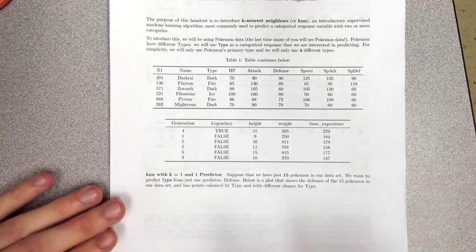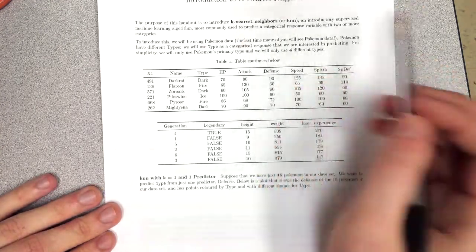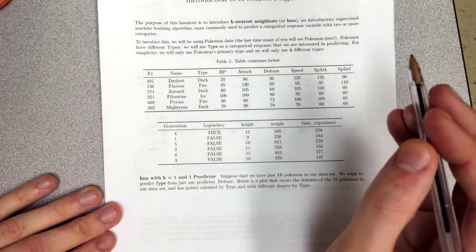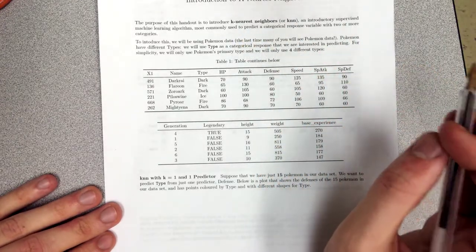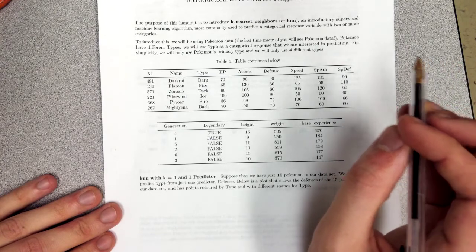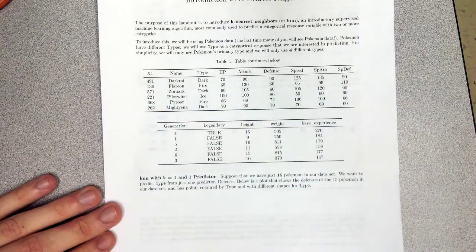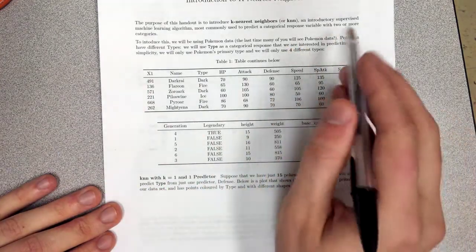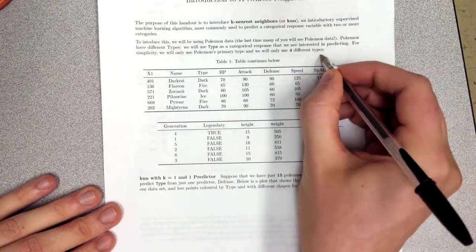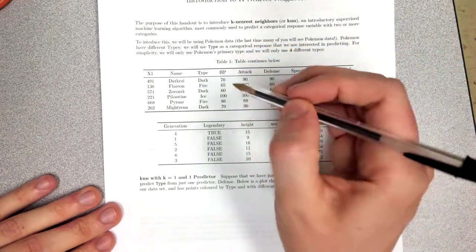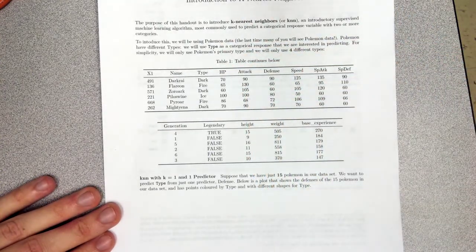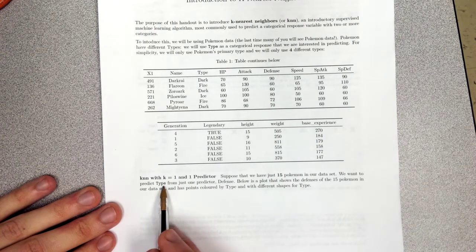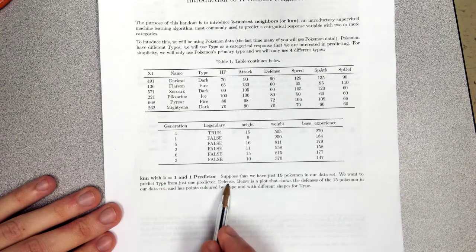The example that we're doing is an example with the Pokemon dataset that we looked at in week 9 with 4 categories. And what we're going to use as our response is type. And so just to simplify things, we're only going to consider 4 different Pokemon types. So we're just going to consider Dark, Fire, Ice, and Steel. And just to start out, we're going to suppose that we have 15 Pokemon in our data set, and we want to predict the Pokemon's type from just one predictor, Defense.